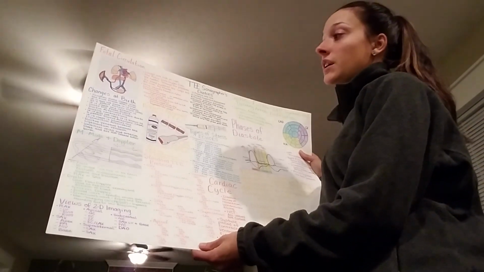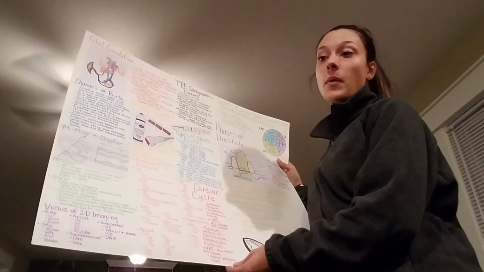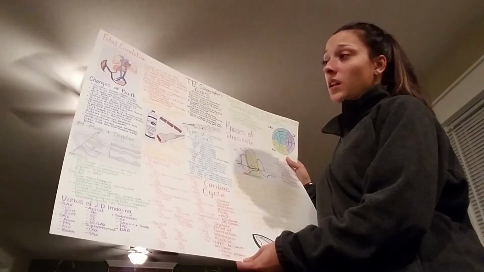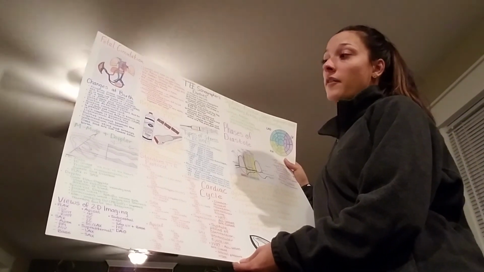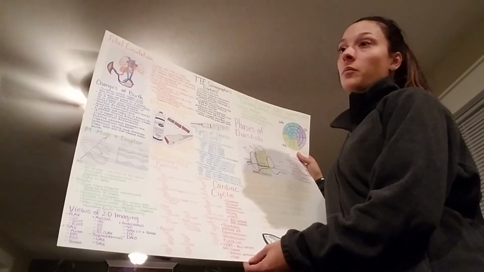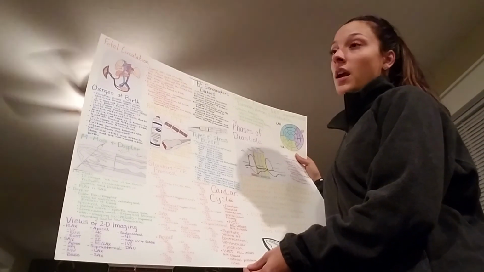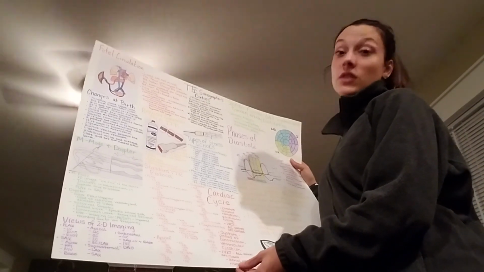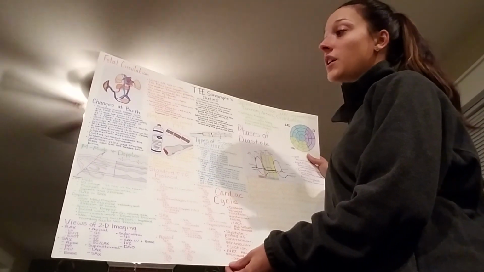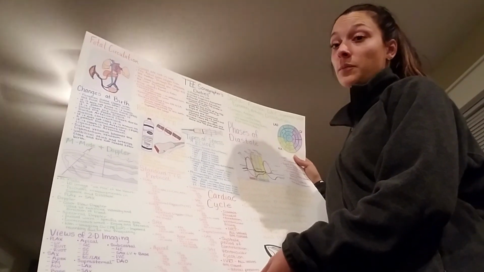With the ductus arteriosus, if it does not close after birth, it becomes the patent ductus arteriosus. And with the ductus venosus, after birth, it becomes known as the ligamentum venosum, because the umbilical veins are obsolete after birth, and so this is just not needed. With the ductus arteriosus, if it does close correctly, it becomes the ligamentum arteriosum.